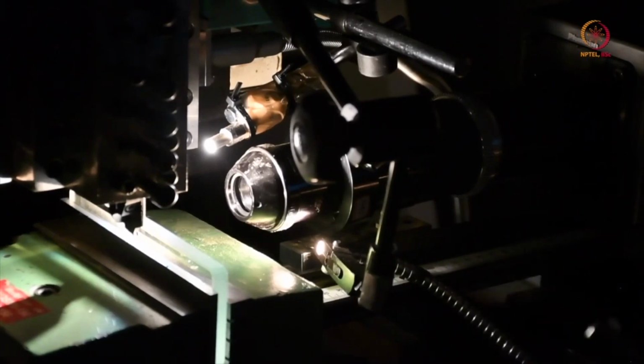Another thing to note here is that we have to choose our lens system such that the region of interest will be there in the field of view. Because let's say I take this higher magnification lens, the field of view will be less. So we have to decide the magnification of the lens based on the size of the field of view.